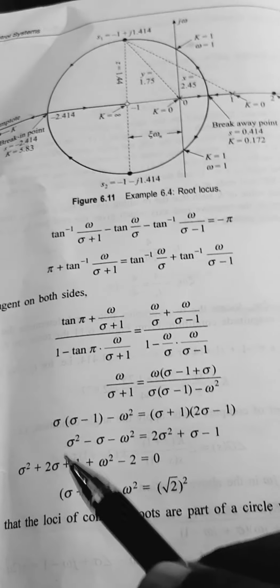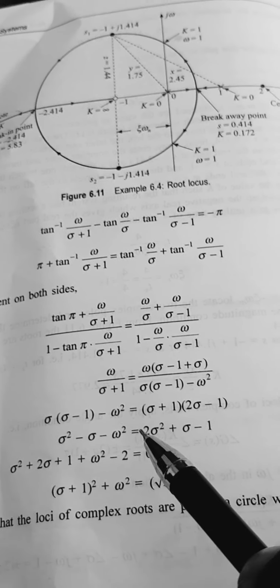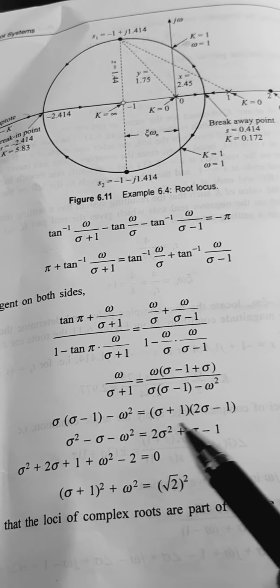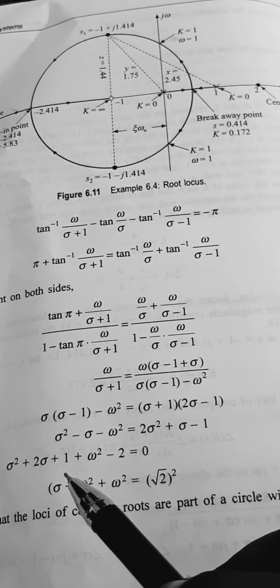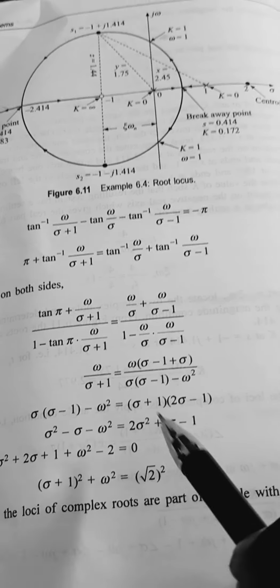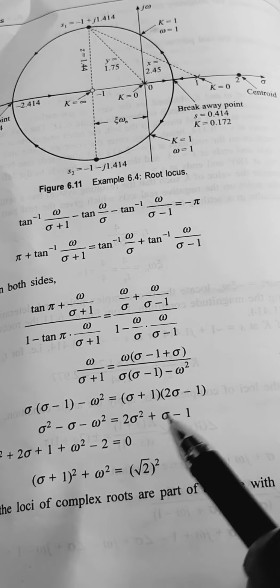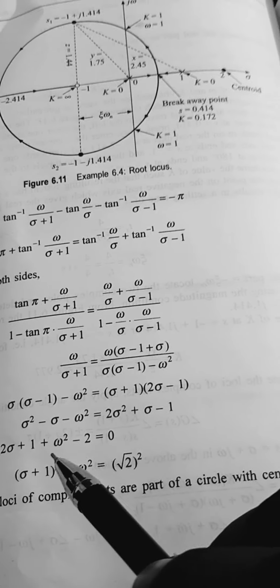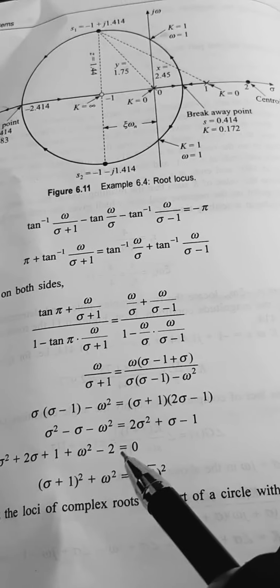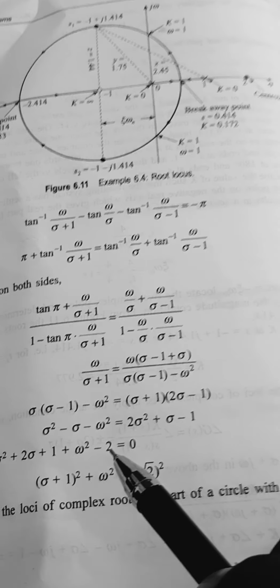So actually when you are making it, you are getting it as this you are taking to this side, 2 sigma square minus sigma square, you will get sigma square. This sigma, if you are taking this side, 2 sigma. Then this you are taking on, omega square. Here you are having minus 1, 1 minus 1 is there. But you are adding plus 1 here. Instead of constant, 1 more minus 1 here. So you will get a minus 2 here. That is equal to 0.